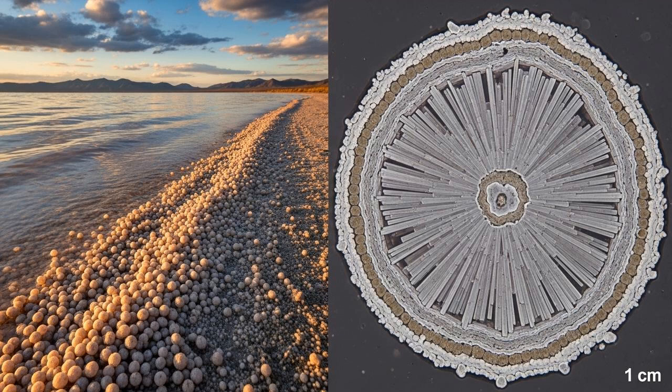Unlike the Bahamian ooids, those from the Great Salt Lake have a distinct radial fabric of aragonite crystals. Finding similar radial ooids in ancient limestones is a strong indicator of unusual water chemistry, like elevated salinity. This helps geologists interpret a much wider range of past environments.